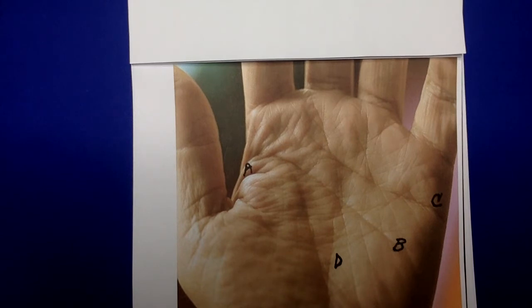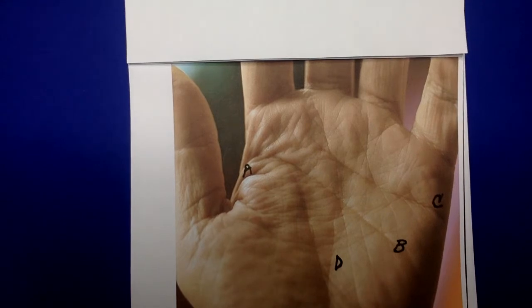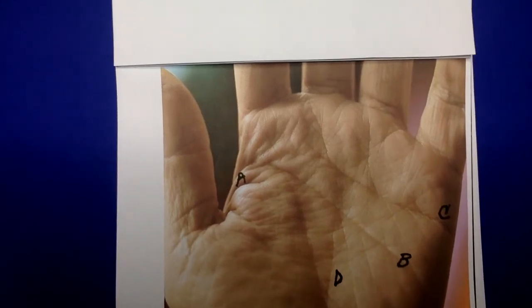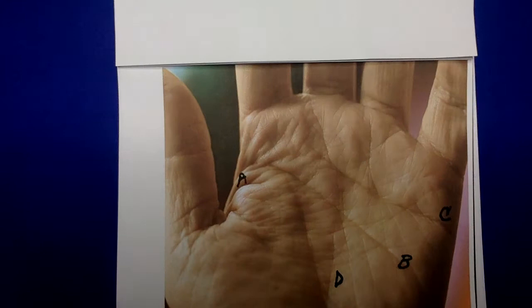This is an example of a busy or full hand. When there are a lot of lines on the palm, we call it a full hand, and it may also be called a busy hand. Where you see the alphabets, these are the major lines. I didn't put the alphabet at the beginning of letter B, which should be right by A, because I wanted to say something about that at the beginning.